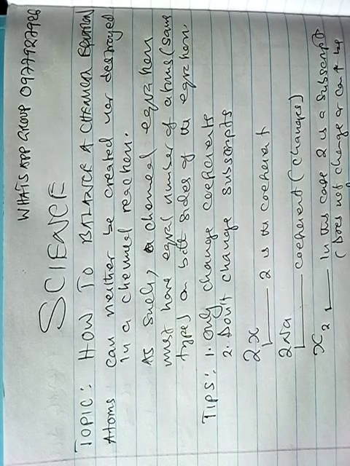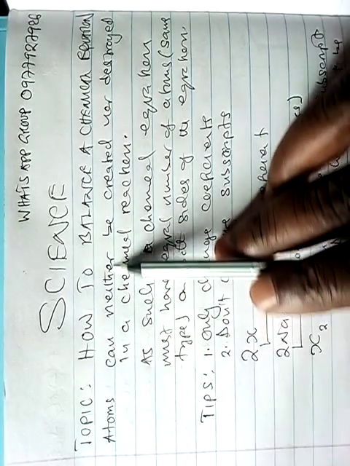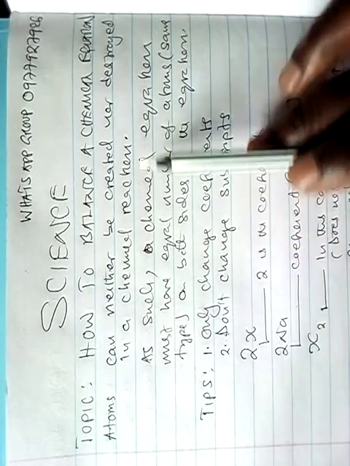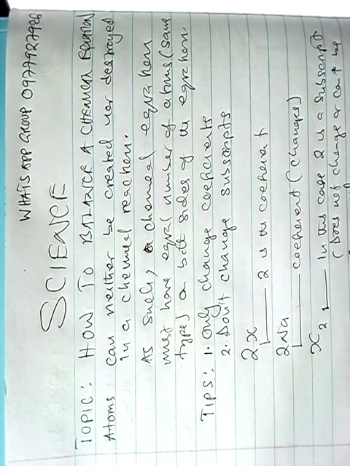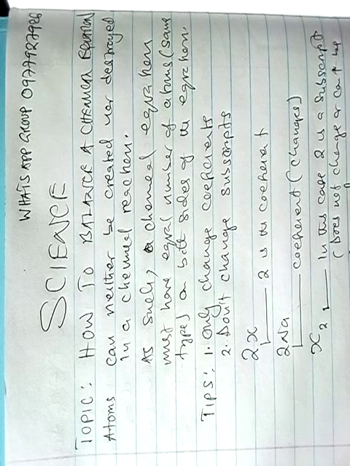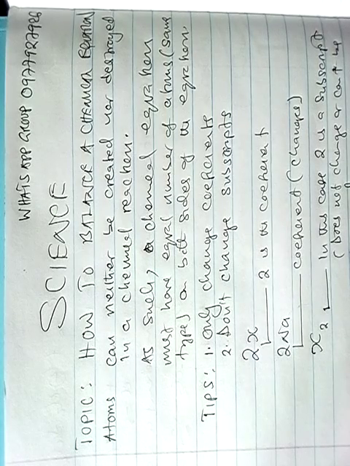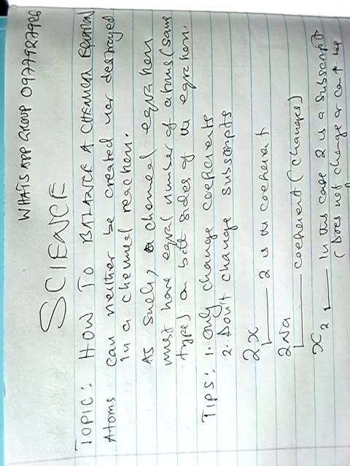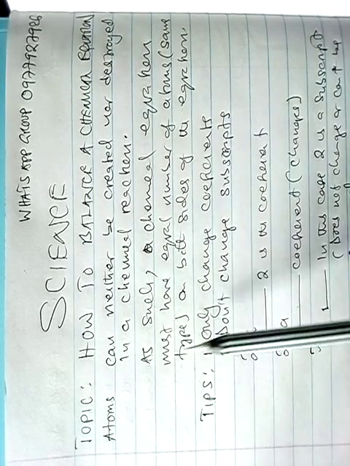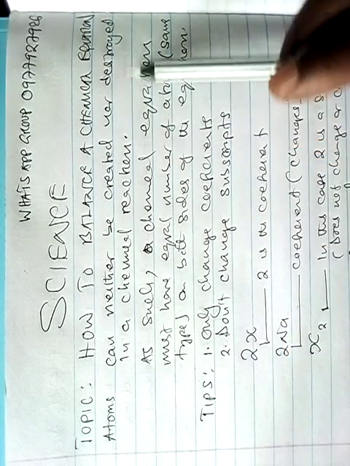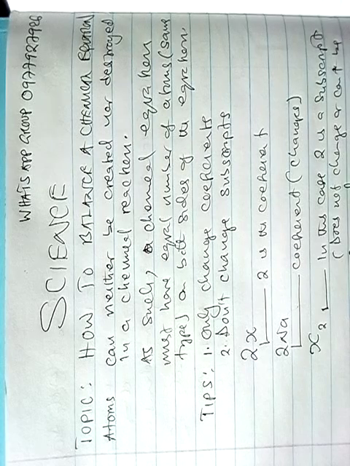To balance a chemical equation, you need to understand certain concepts. One of the concepts that you are supposed to understand is that atoms can neither be created nor destroyed in a chemical reaction, meaning that whatever type of atom you have on the reactant side and product side should be equal in number. If they are not equal, meaning you have destroyed the atoms, which is not possible according to this theory. Atoms can neither be created nor destroyed, so you have to ensure that you balance it.